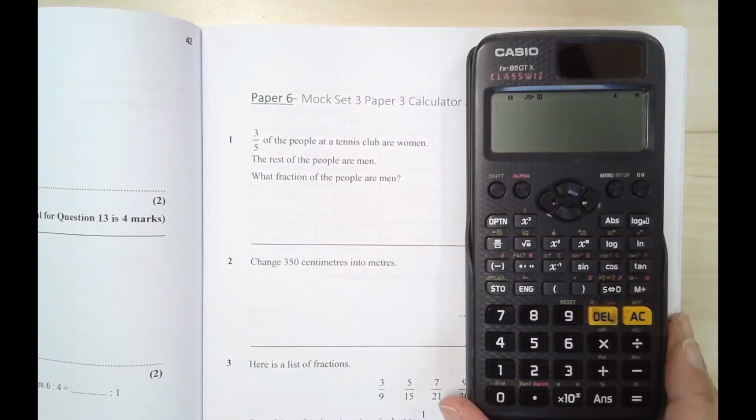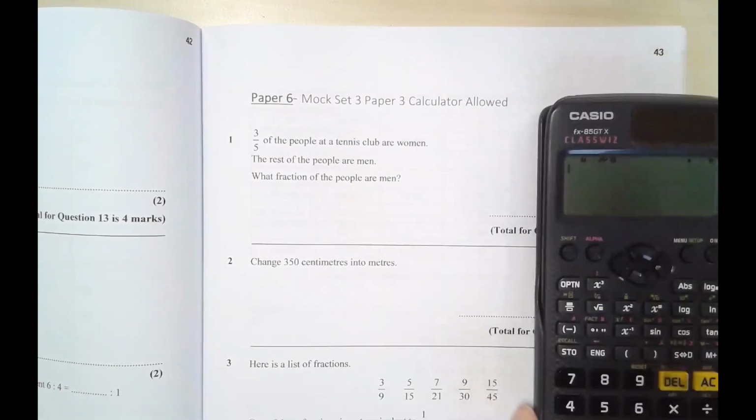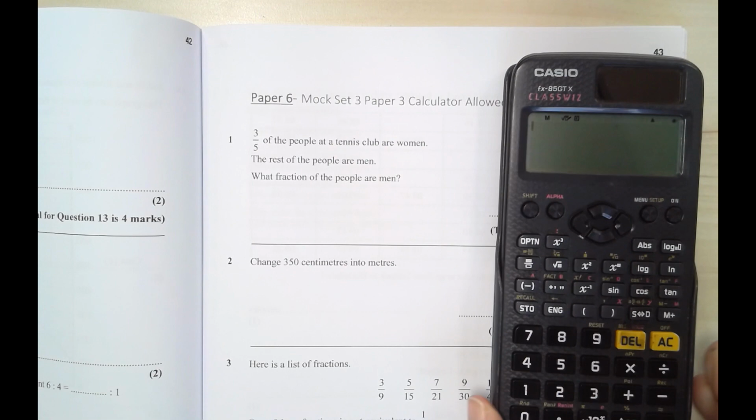Hi, I'm going to take you through the answers for paper 6, mock set 3, paper 3, calculator allowed. This is on page 43 in your booklet.